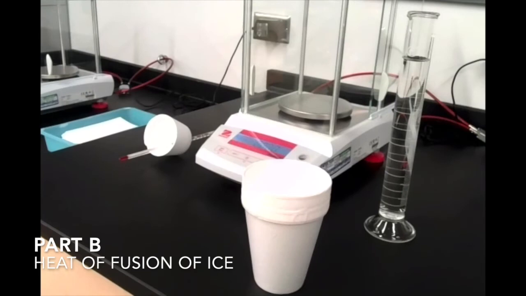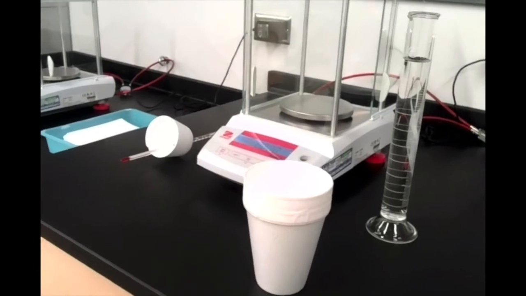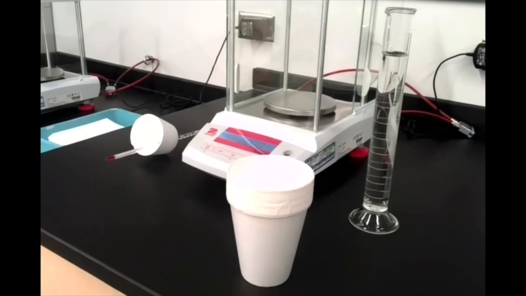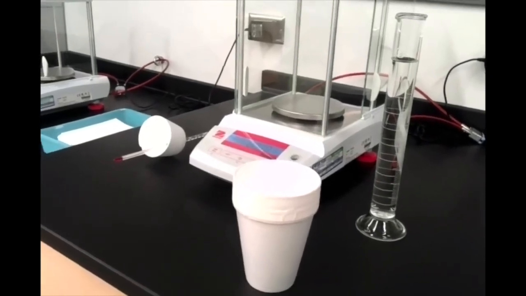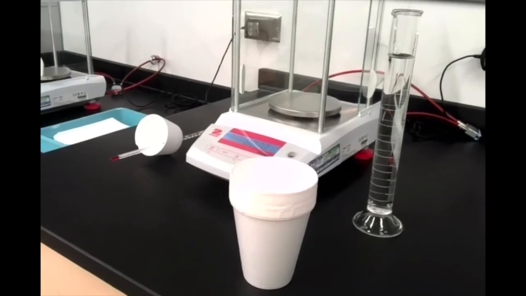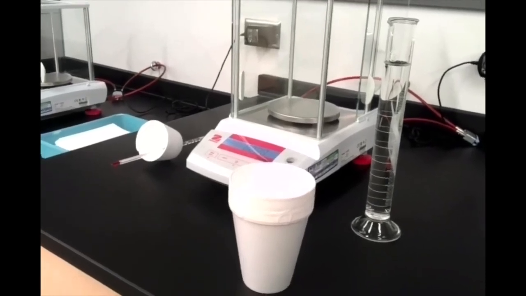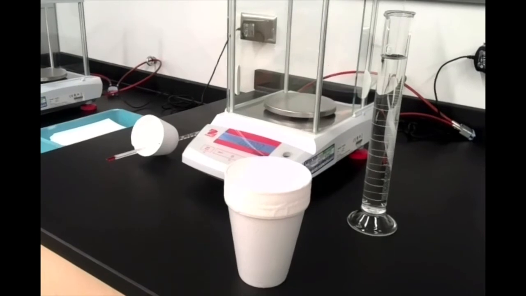In this next part, we're going to determine the heat of fusion for ice experimentally by adding some room temperature water and making a note of the temperature change as the water cools down and the ice warms up.